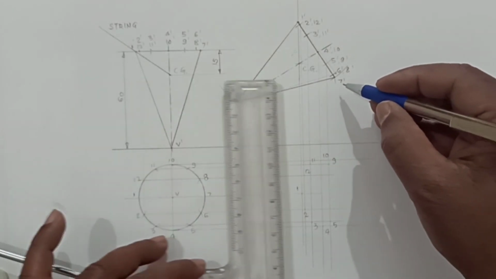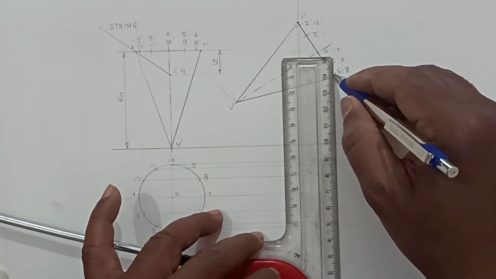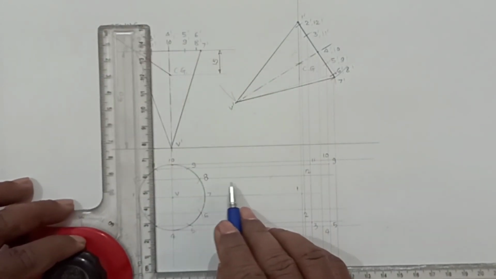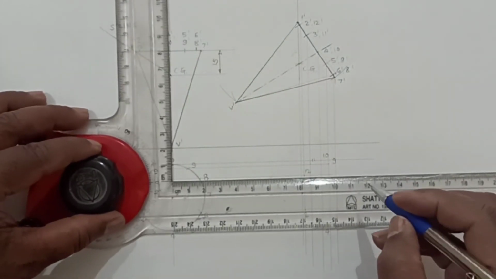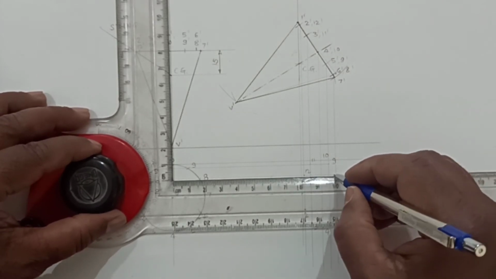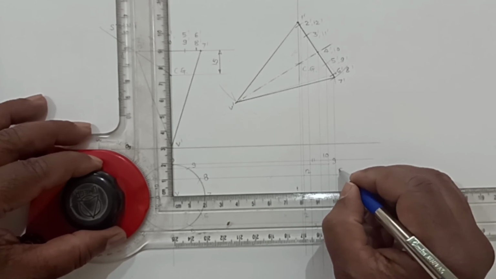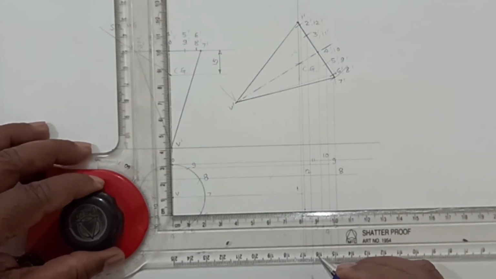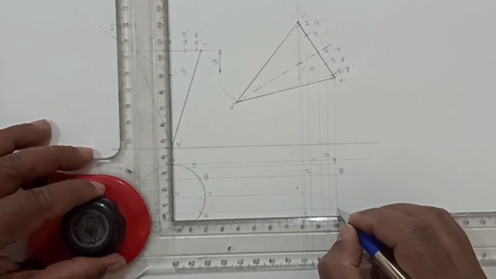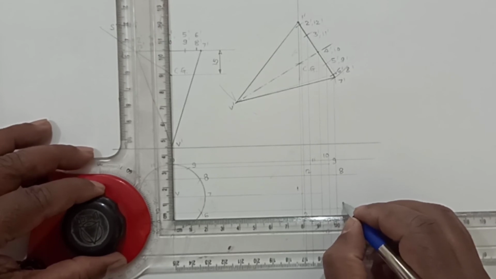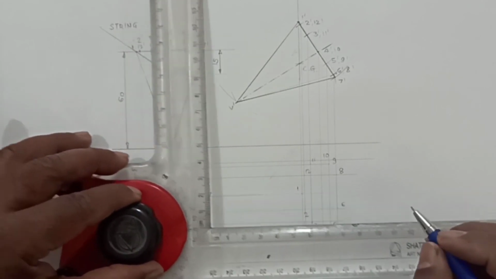Now 6 and 8. 8 and 6. Last will be the 7.